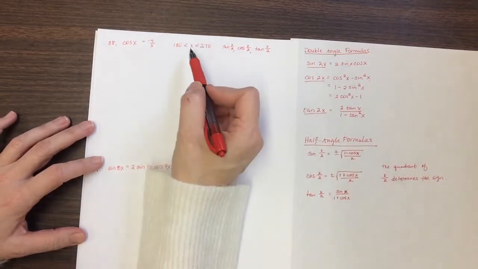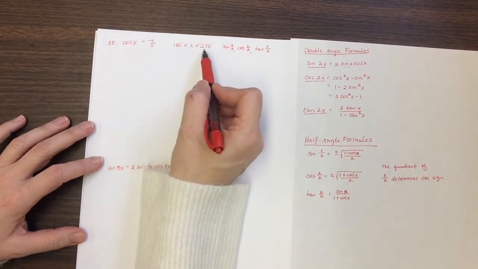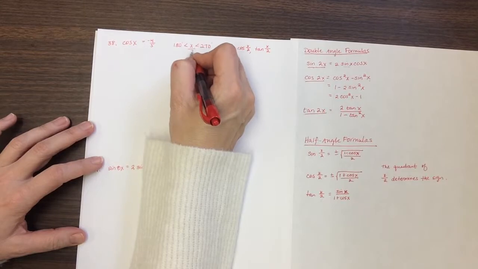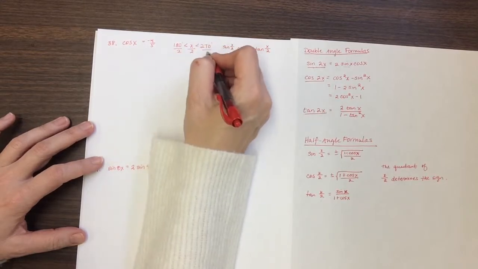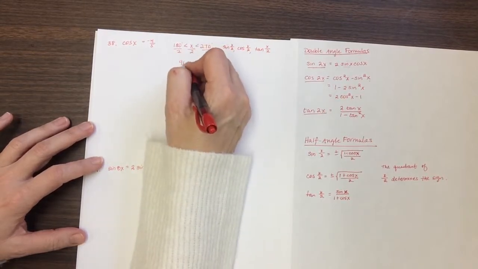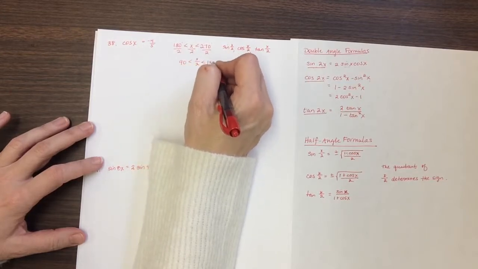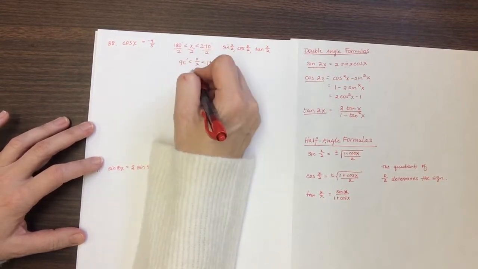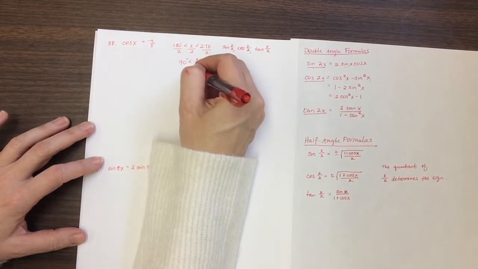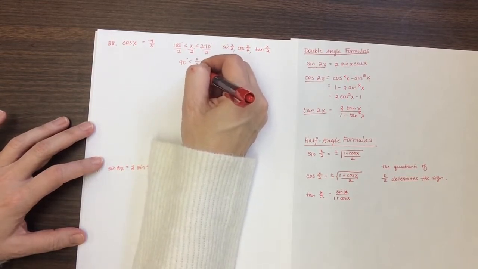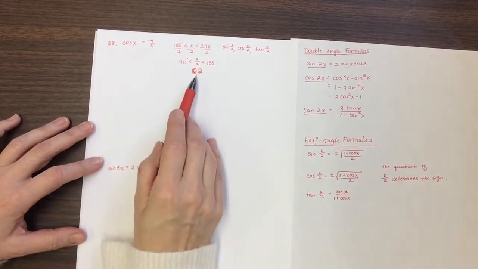So if they give me that the angle is between 180 and 270, the half angle is going to be between 90 and 135, which is actually in quadrant 2. So that's going to determine my signs.